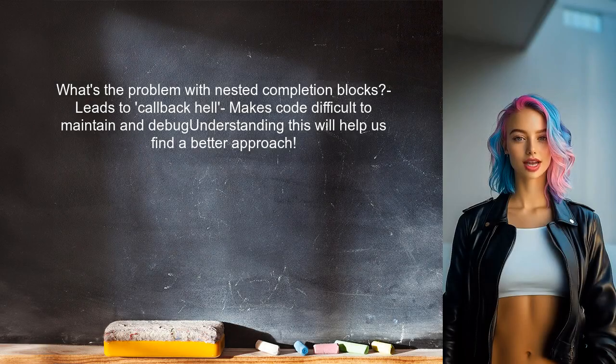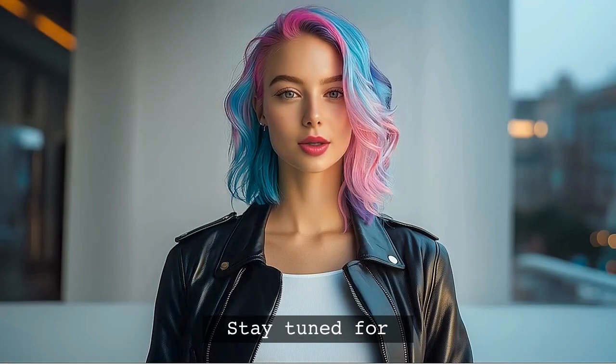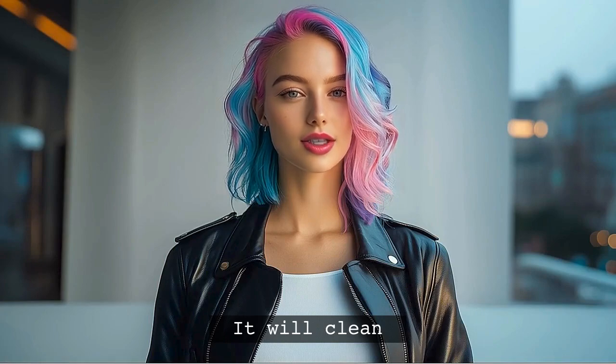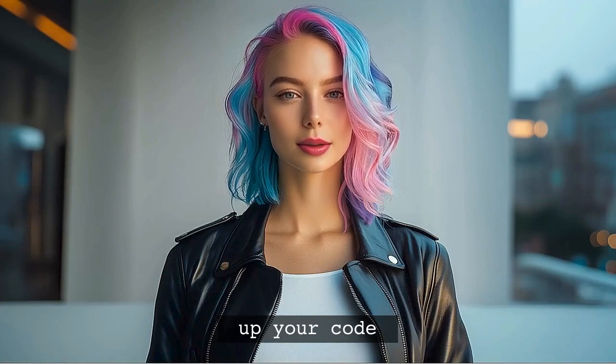So, what's the problem with nested completion blocks? They can lead to what's known as callback hell, making your code difficult to maintain and debug. Understanding this will help us find a better approach to handle asynchronous tasks in Swift. And don't go anywhere. I have a fantastic solution at the end that will not only clean up your code, but also improve its performance. You won't want to miss it.